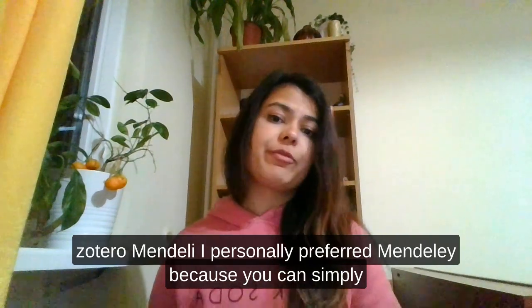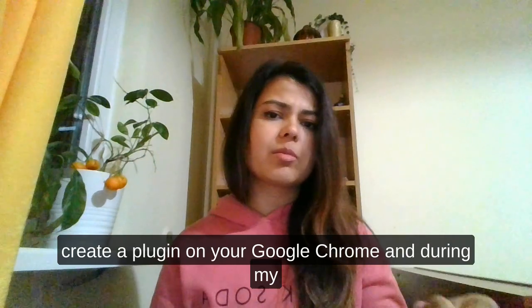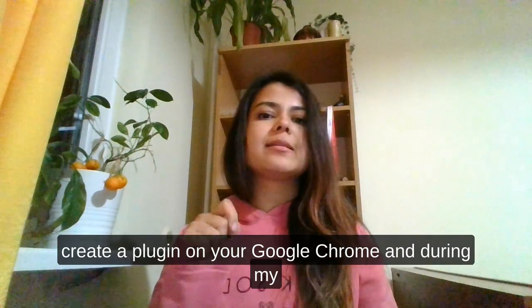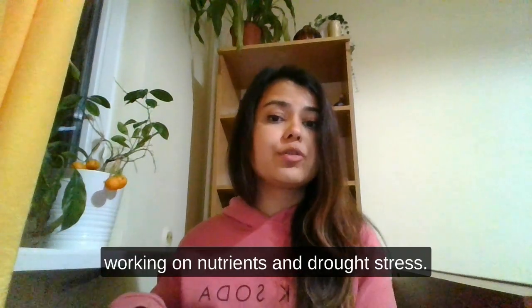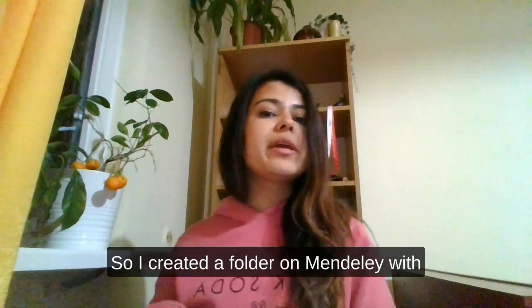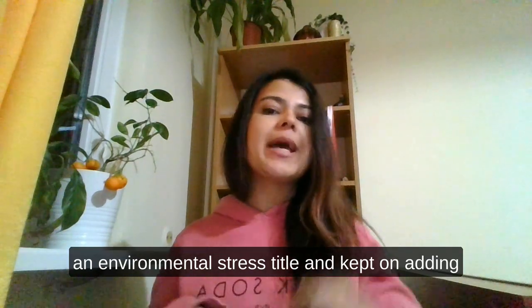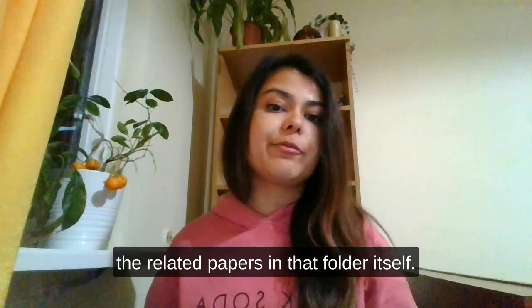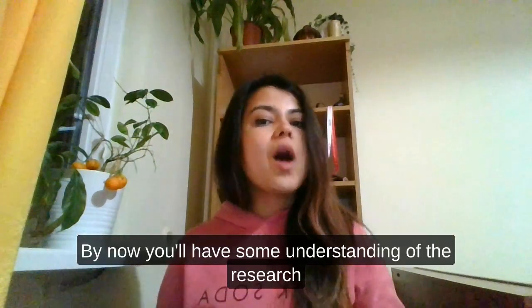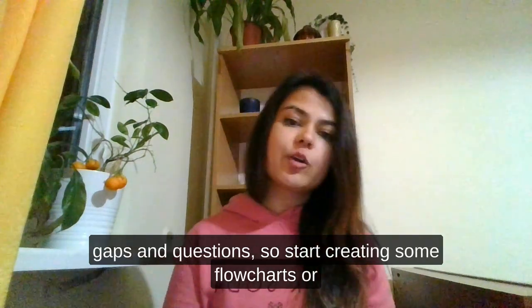I personally preferred Mendeley because you can simply create a plugin on your Google Chrome. During my PhD, let's say I was working on nutrient and drought stress. So I created a folder on Mendeley with an environmental stress title and kept on adding the related papers in that folder itself.